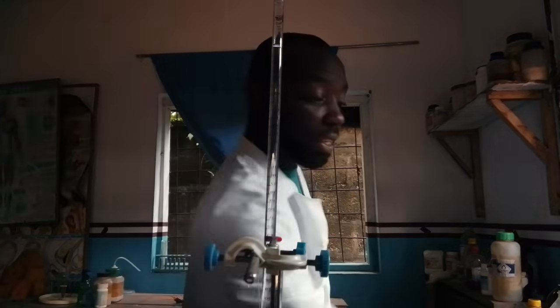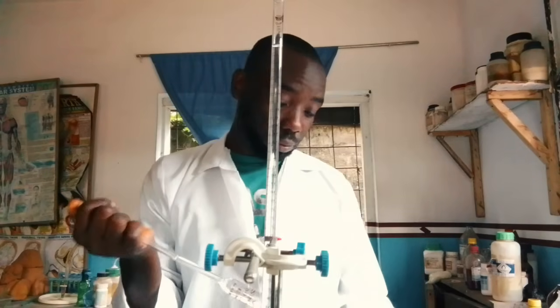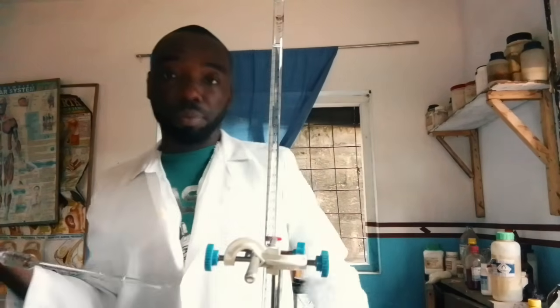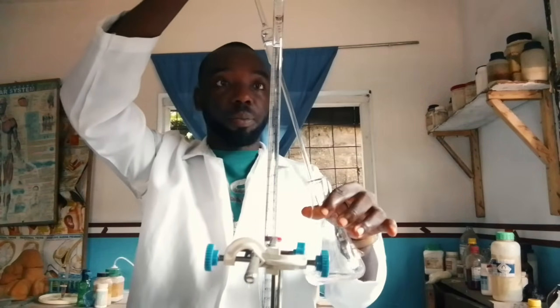Okay, the next thing is I'm going to be pipetting my base, which is the sodium hydroxide solution, which I have already prepared, which is that of B. Okay, so I'll discharge it in here.